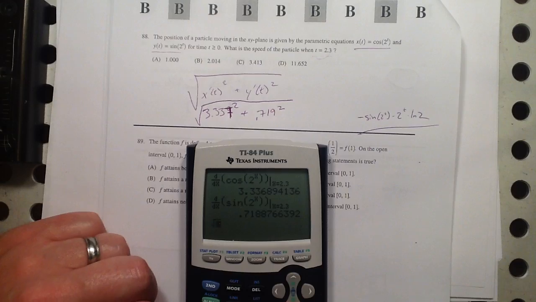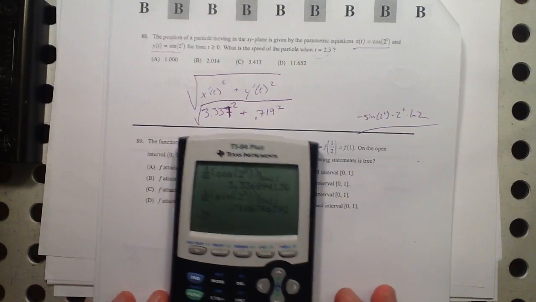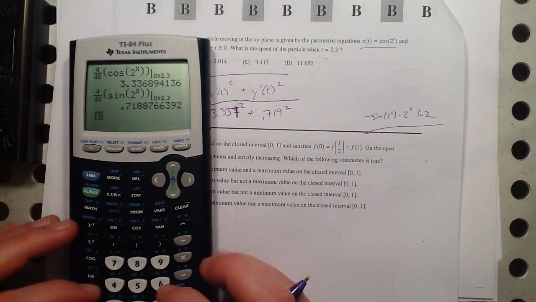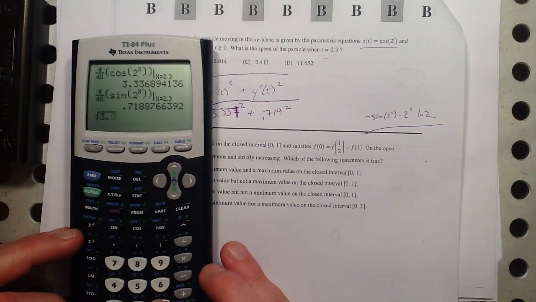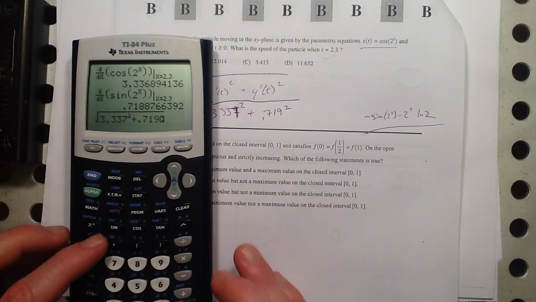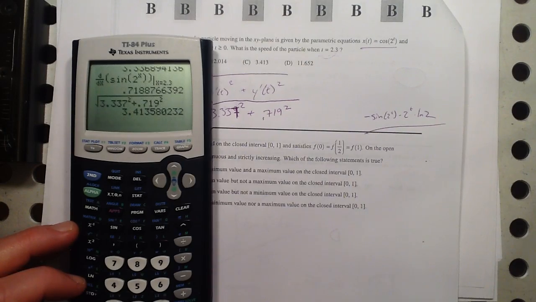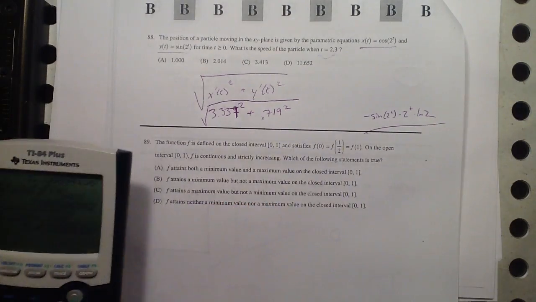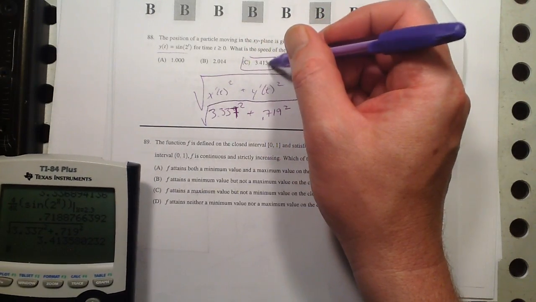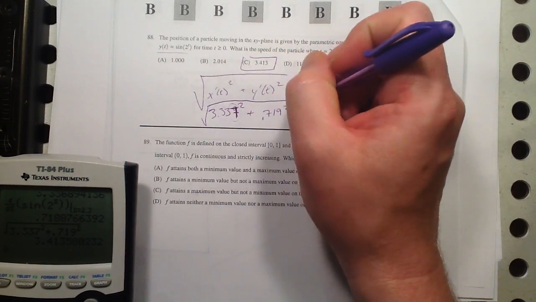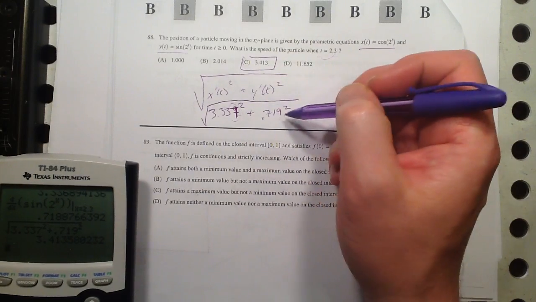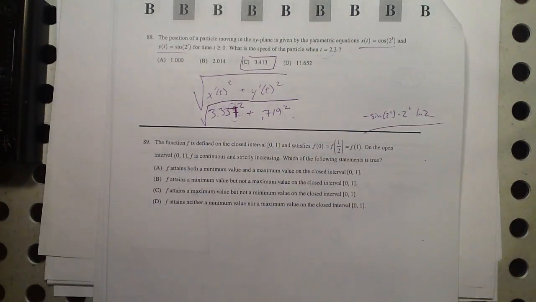So I've got those values. So I'm going to do the square root. Can you see that screen okay? Sorry, that's kind of in the dark there. Of 3.337 squared plus 0.719 squared. And that's 3.416 or so. And this is close. Why am I off just a tiny bit there? Well, I rounded these to 3 decimal places, and I'm looking for an answer, so if you want to get that exactly, you could keep 4 decimal places here. And if it was a free response question, I would have done that for sure.